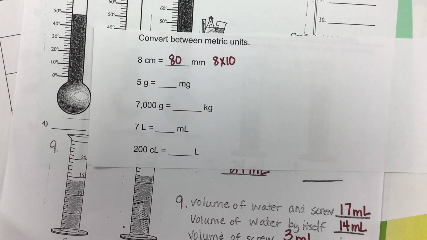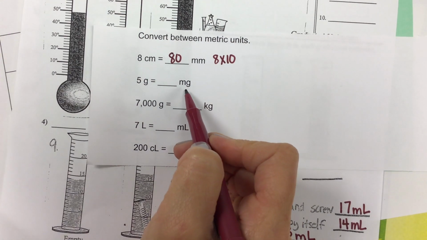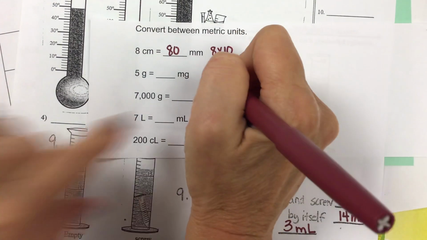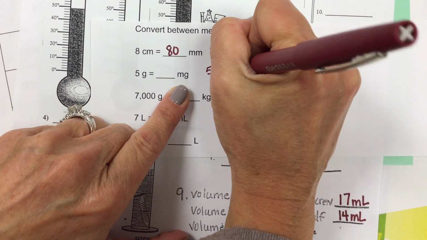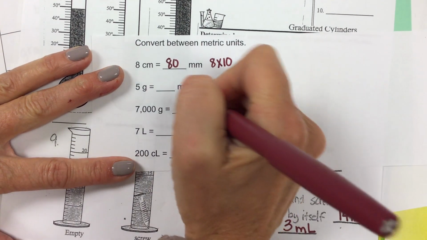Okay, how many millimeters are in this meter? How many millimeters are in the meter? 1,000. Are you guys with me? Okay, so if there's 1,000 milligrams in 1 gram, how many milligrams are in 5 grams? 5,000.